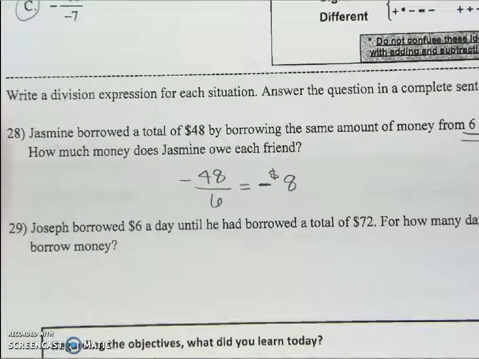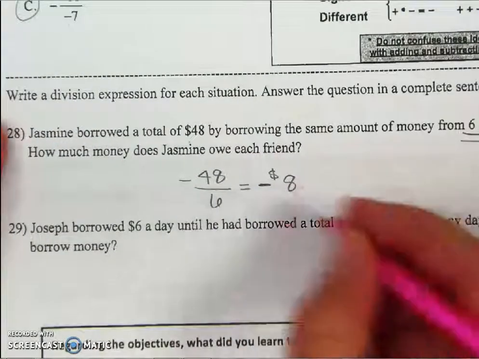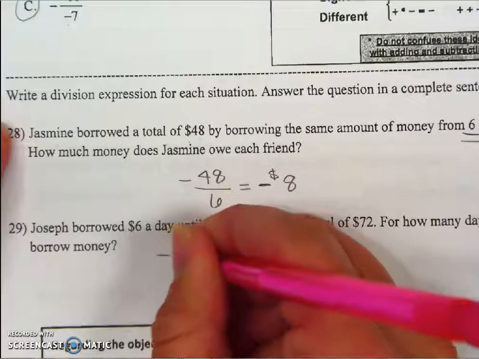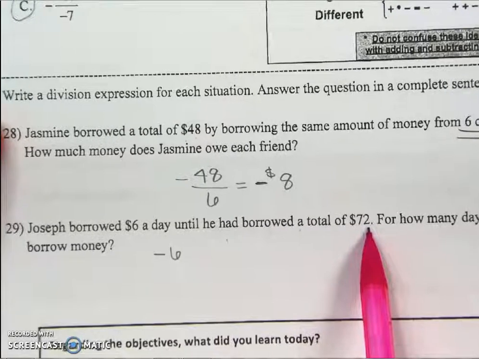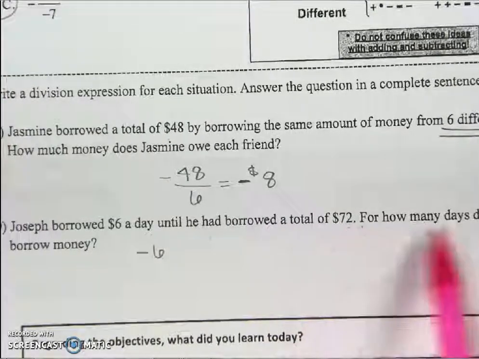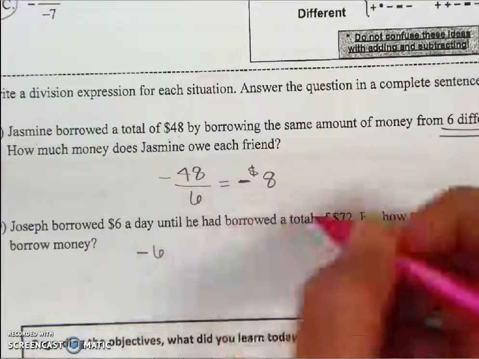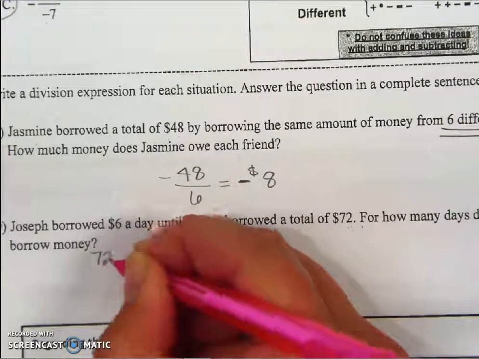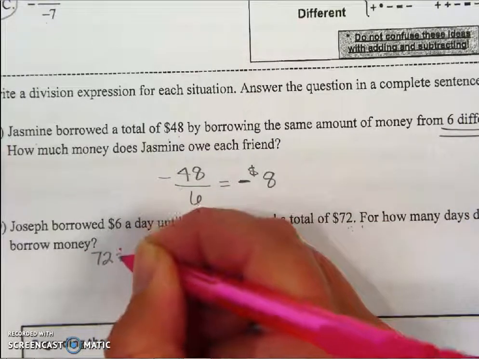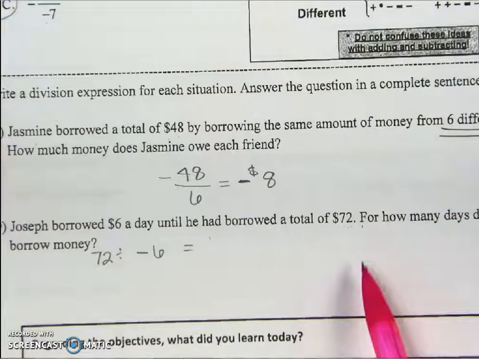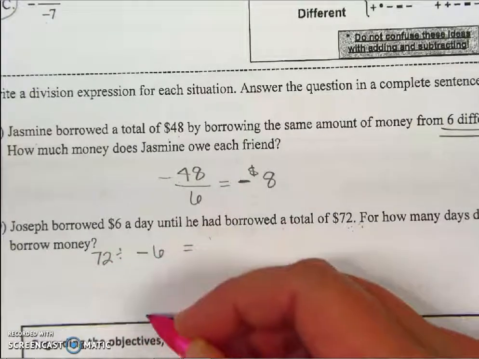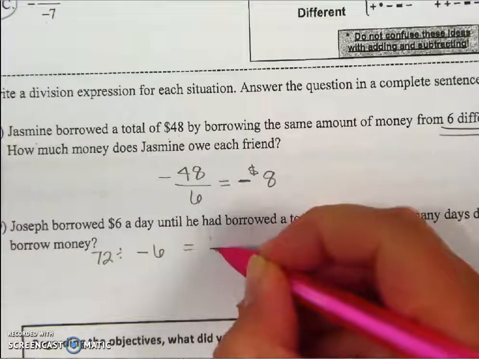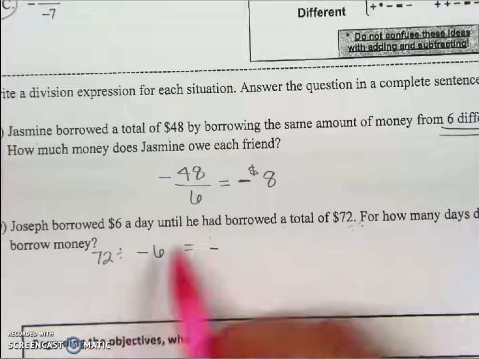All right, let's look at Joseph borrowed $6 a day until he had borrowed a total of $72. So there's our total. For how many days did he borrow money? So since we know the big total here and we're trying to break that big total up into groups, we divide it. And so that means 72 divided by 6.